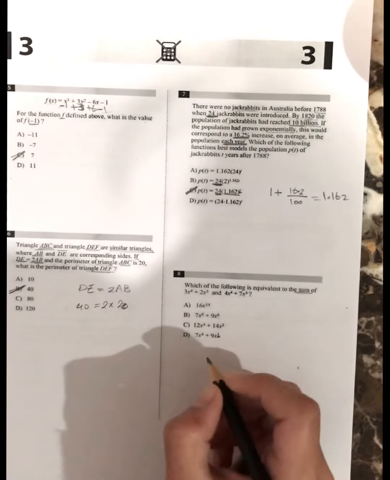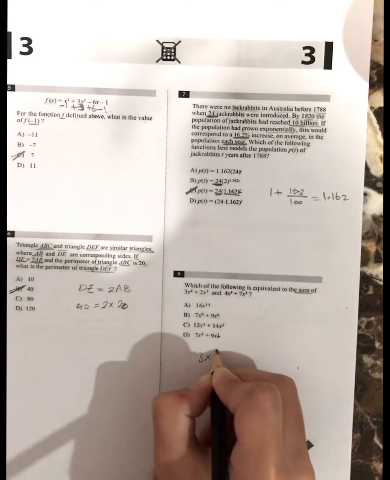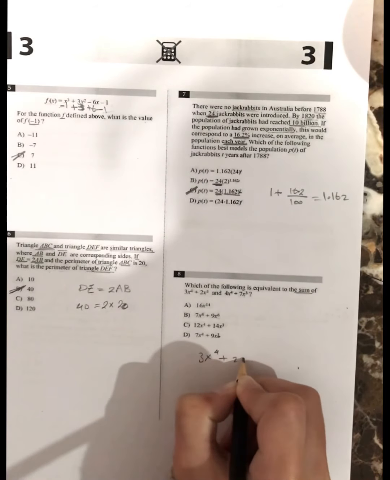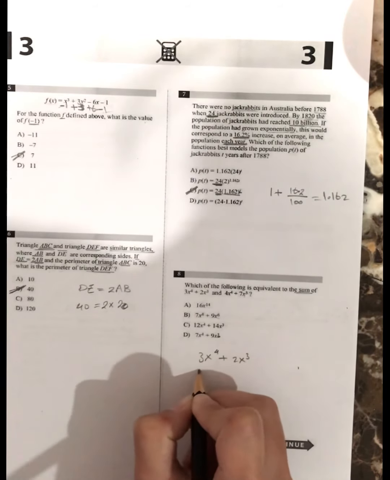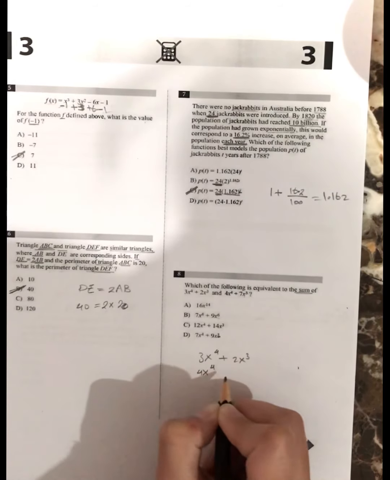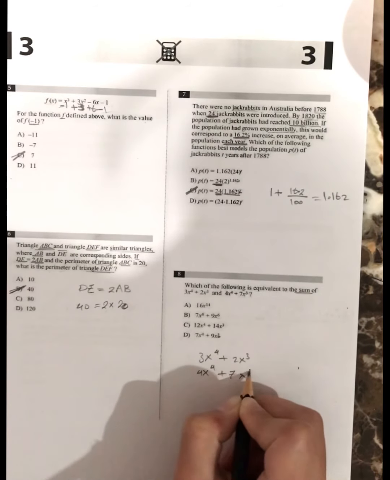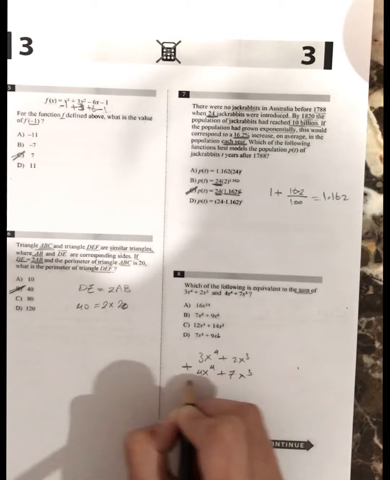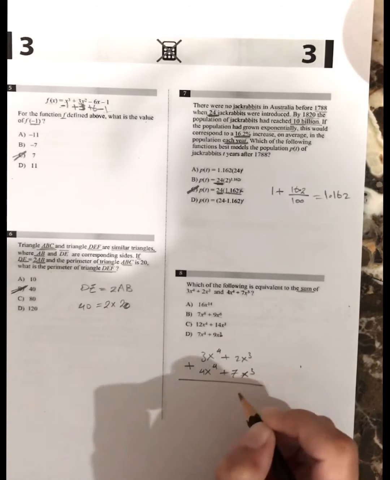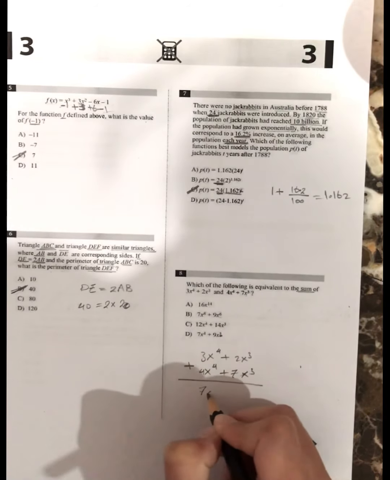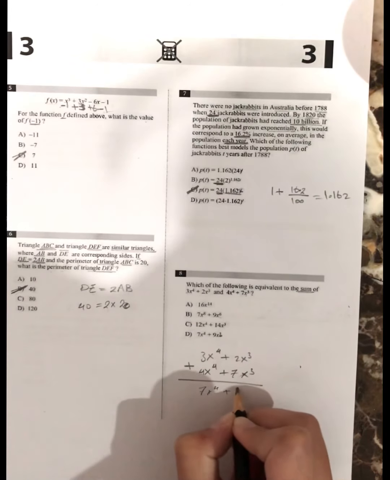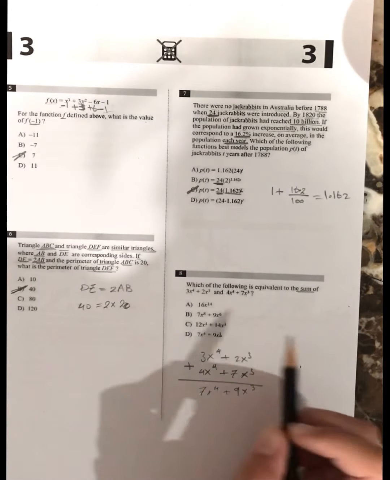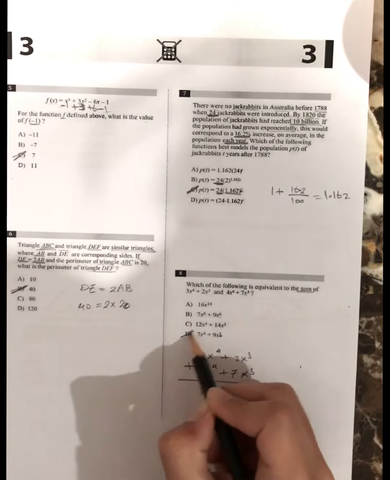Question 8 says the sum of these two terms. This is pretty easy. So you will have 3x to the power 4 plus 2x to the power 3, and 4x to the power 4 plus 7x to the power 3. He needs us to sum this up. So we will get 7x to the power 4 and 9x to the power 3. So our answer will be D.